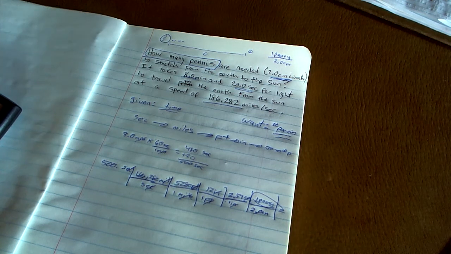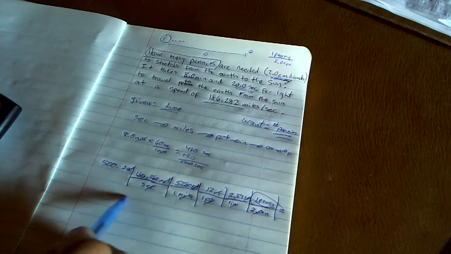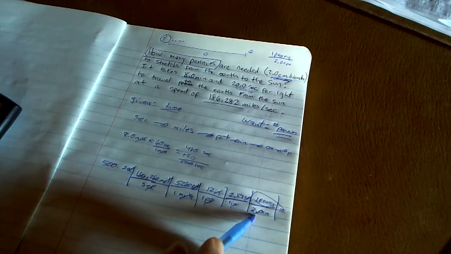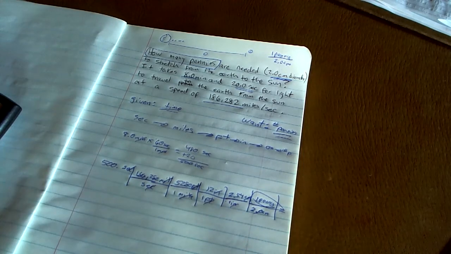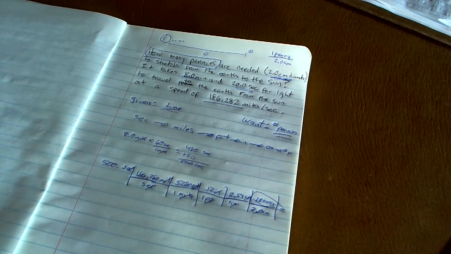Sorry, the light in here is poor. Times 5,280 times 12 times 2.54 divided by 2, because now in the denominators of all the conversion factors, the only number is 2. That equals, okay, and that's a huge number.